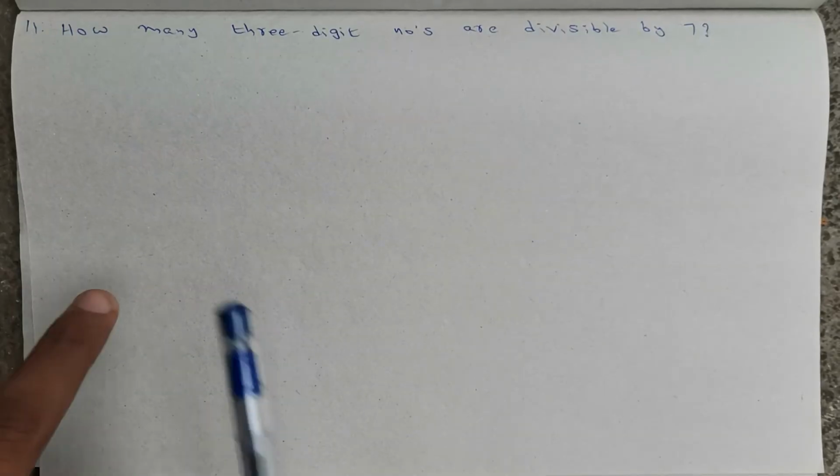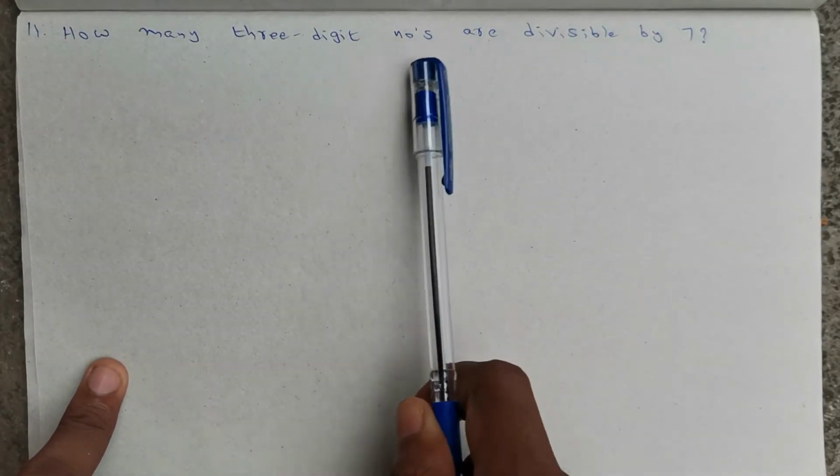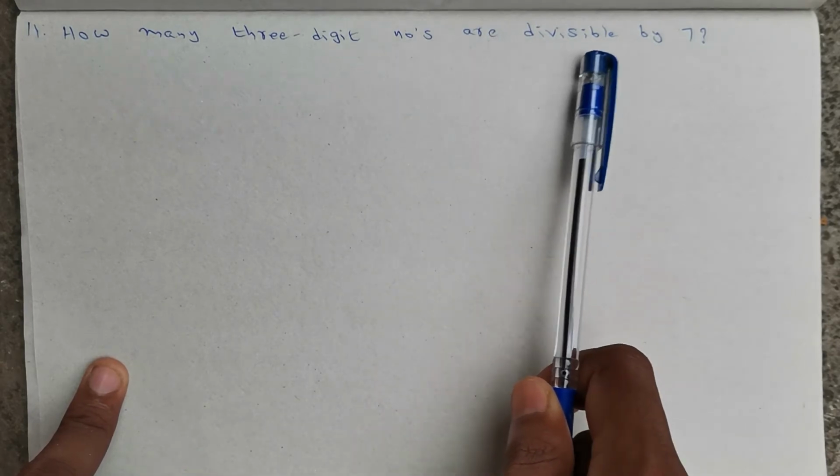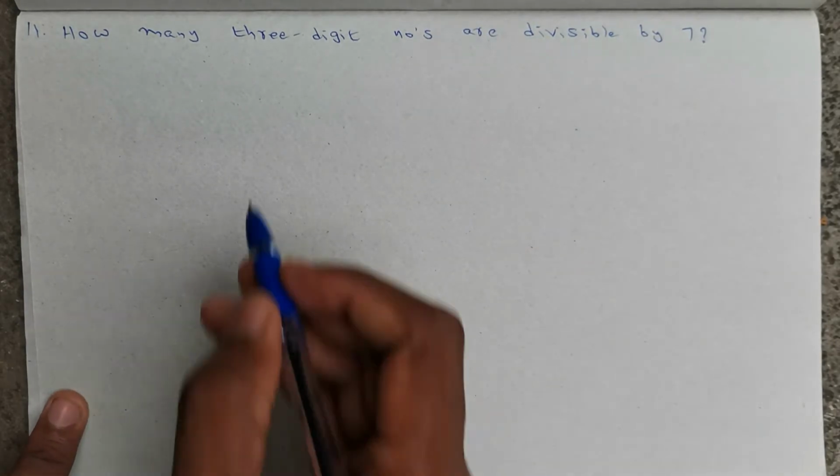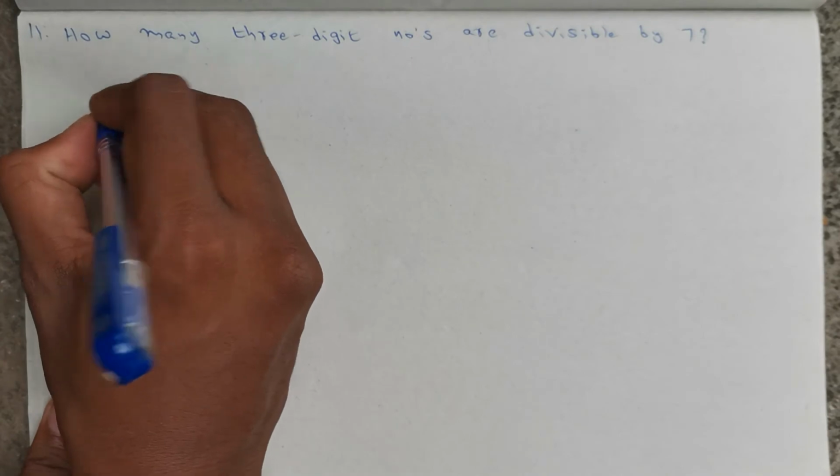Question number 11 is, how many 3-digit numbers are there which are divisible by 7? So first I am writing all the 3-digit numbers.